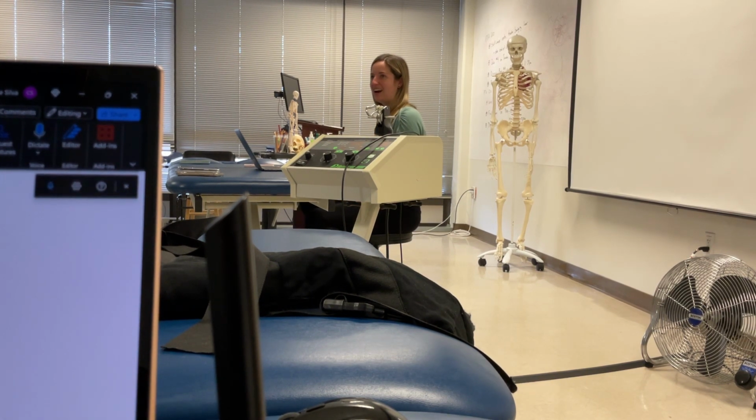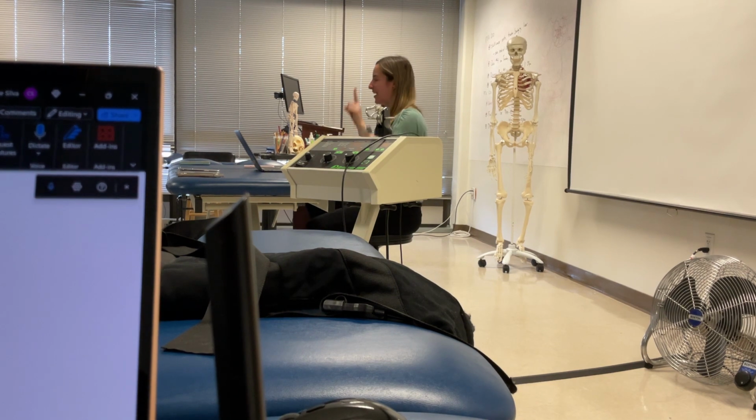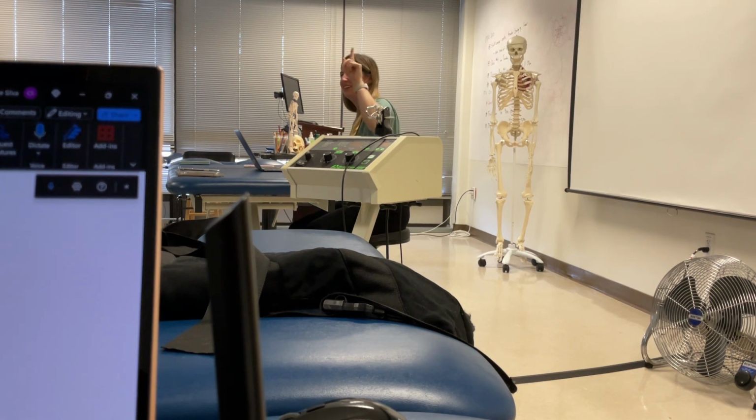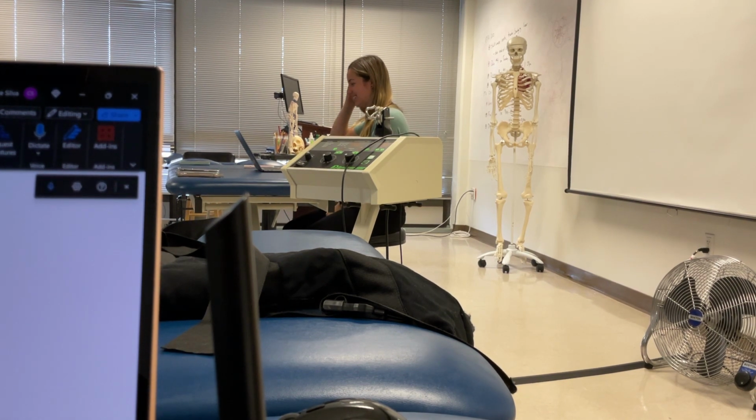Gastrosoleus. Say it loud, say it proud. And we got gastrocnemius, what else? Soleus. Or else? Soleus. Tibialis posterior. Those are all innervated by what nerve? The tibial nerve. Yeah. Nailed it. Good job, guys.